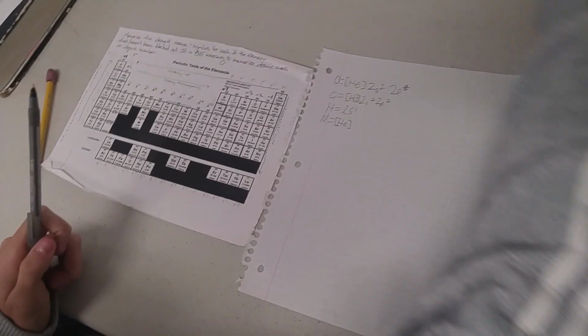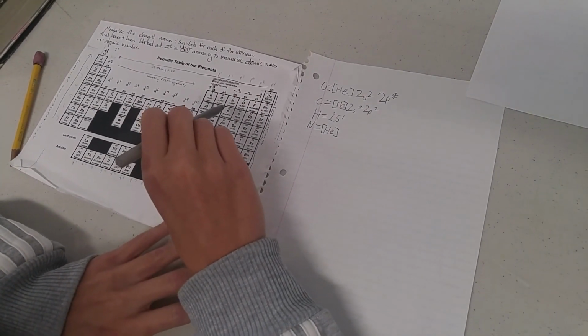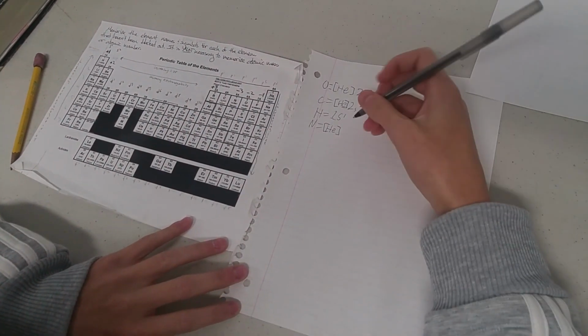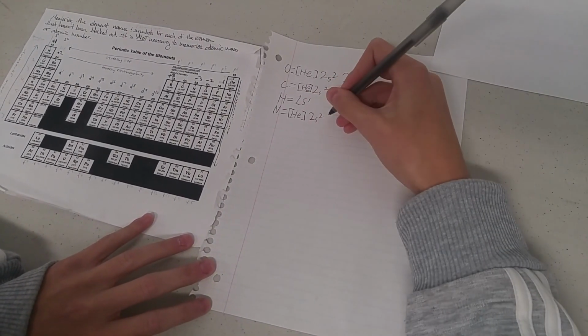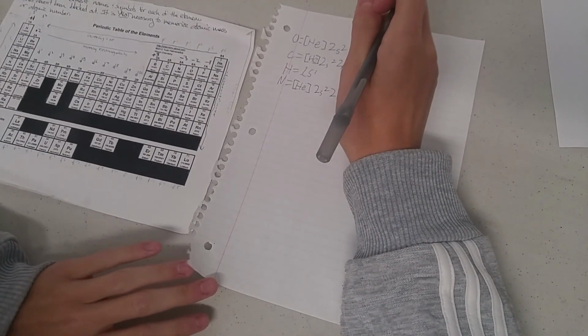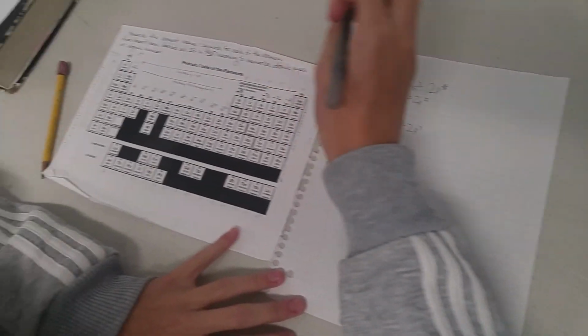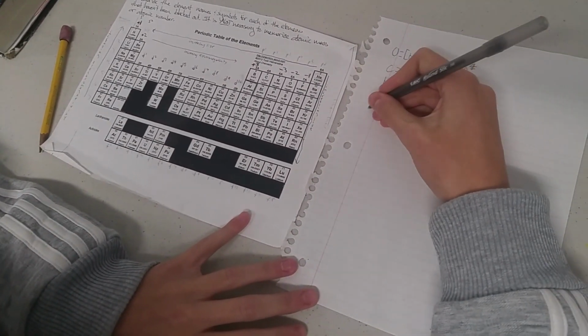And since nitrogen is the 3rd element in the P block, the electron configuration would be [He] 2s2 2p3.